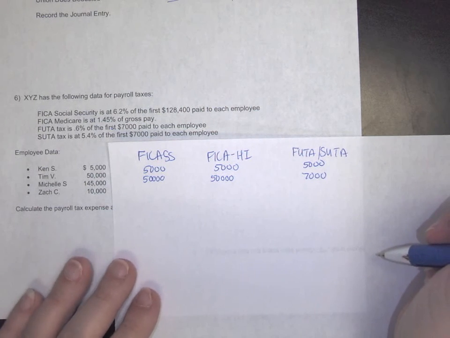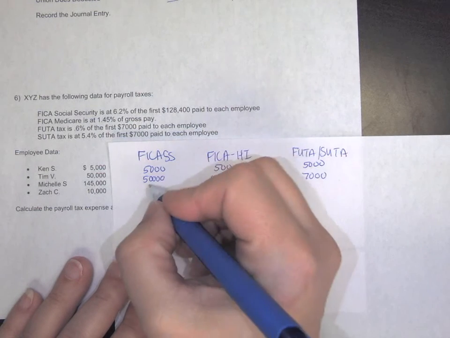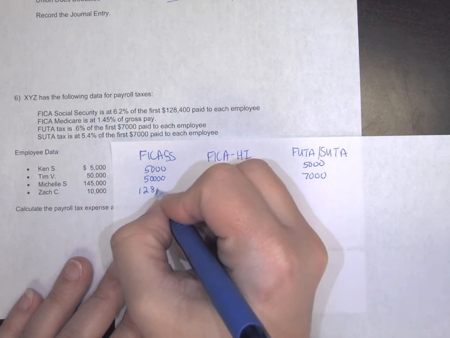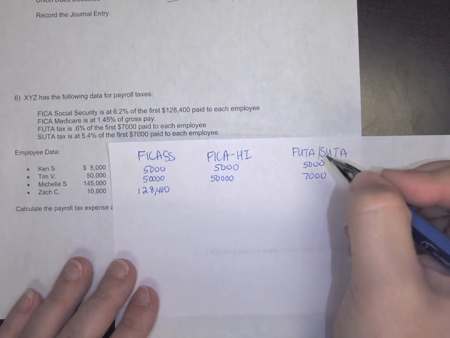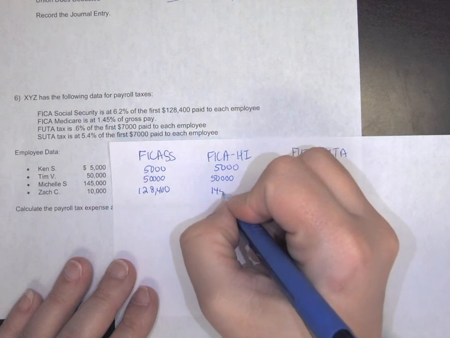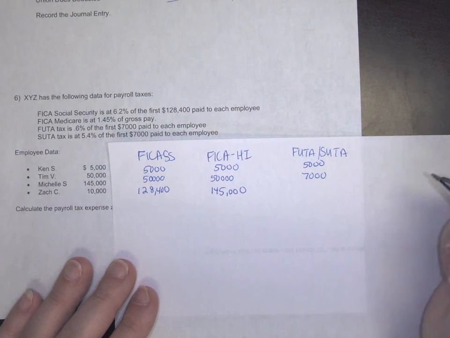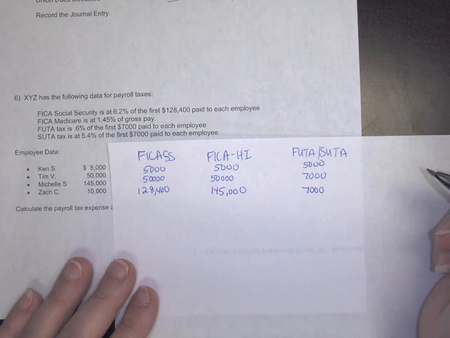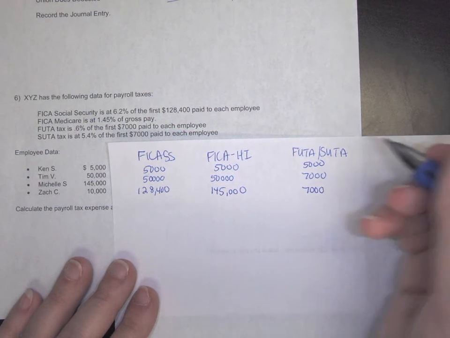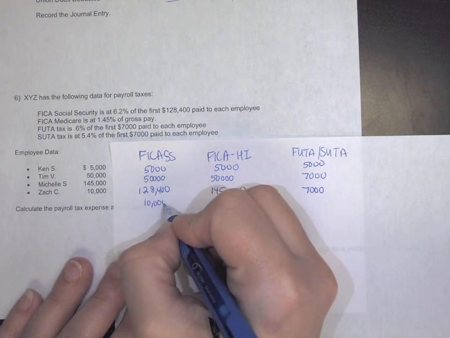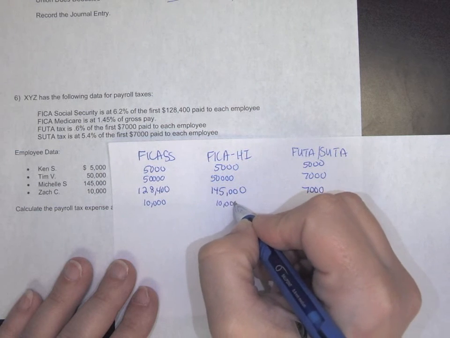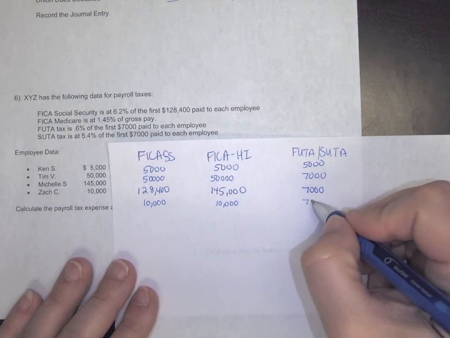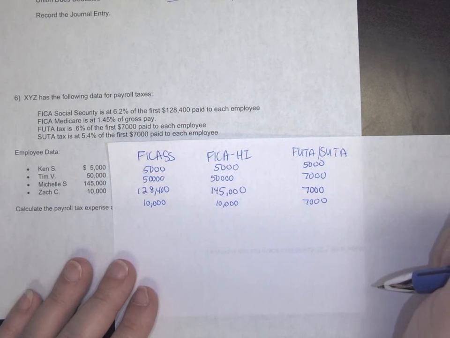For Michelle, she made $145,000, so she has reached the cap as far as our Social Security is concerned. And so she is going to be at $128,400. For FICA HI, her full amount is going to be taxable, so that's going to be that $145,000. And then for FUTA and SUTA, it is capped at the first $7,000. Now for Zach, we are looking at $10,000 for Social Security, $10,000 for that Medicare HI, and then his would be capped at $7,000 also for FUTA and SUTA.